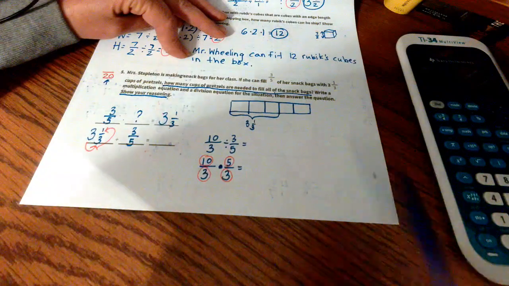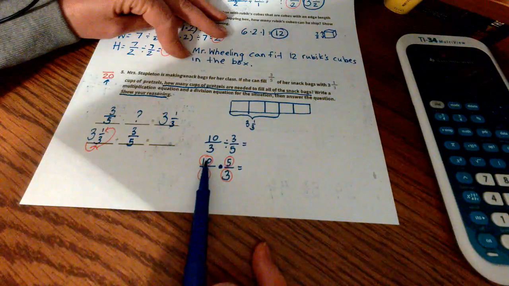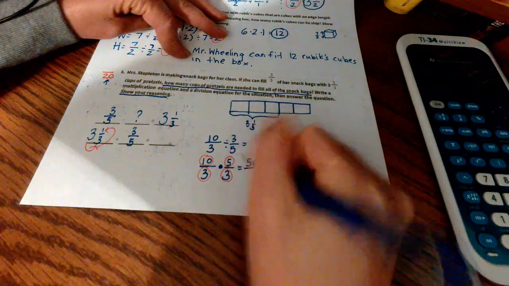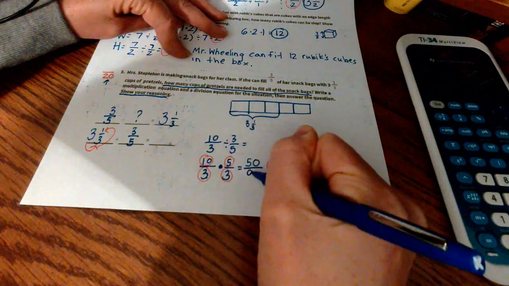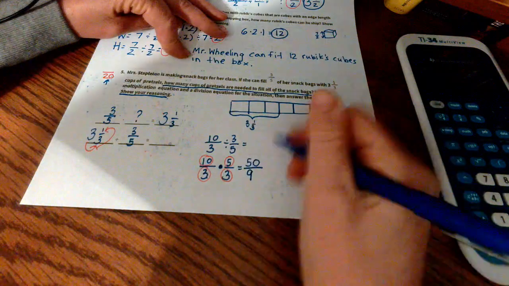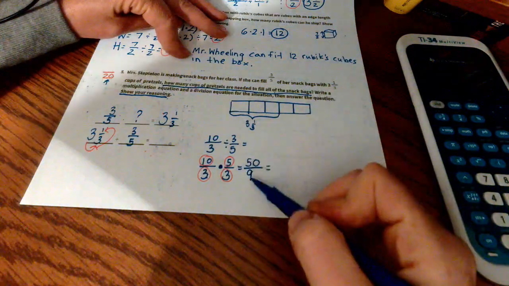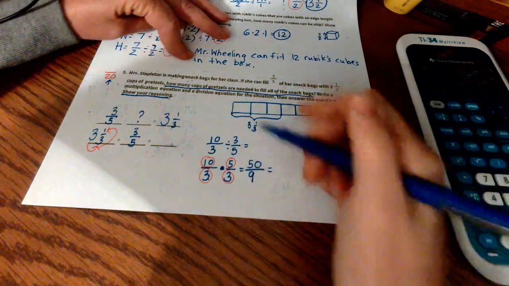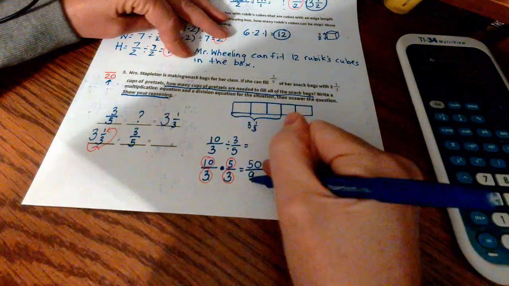So I'm going to go ahead and multiply across. 10 times 5 is 50. 3 times 3 is 9. Okay, well, that 50/9, that's weird. I don't measure like that, right? So I'm going to go ahead and see what mixed number this actually equals.